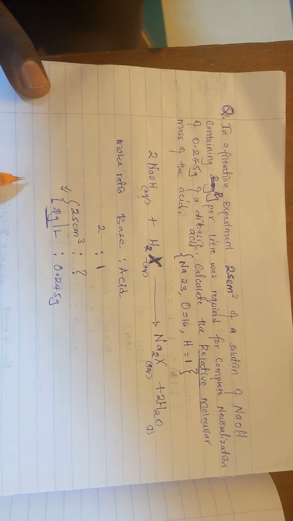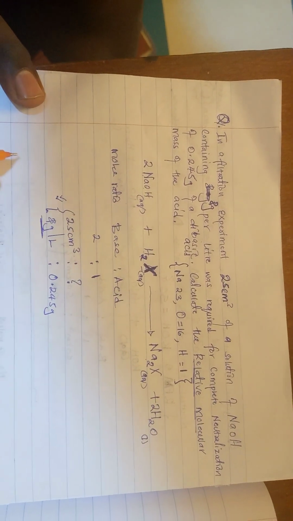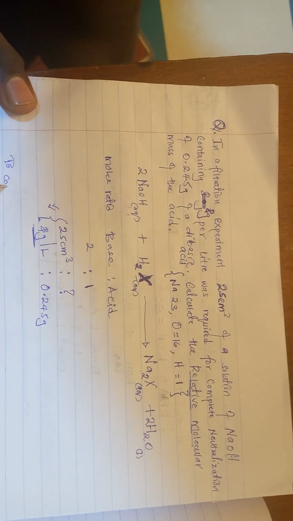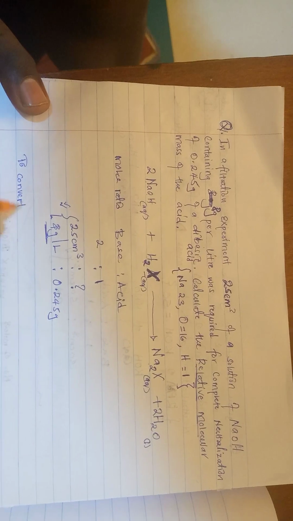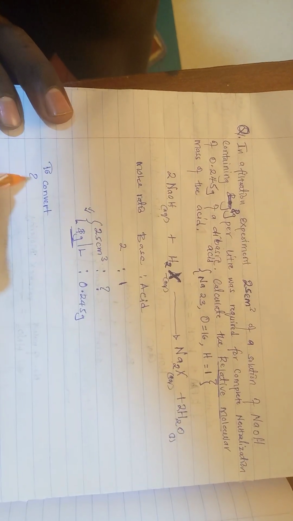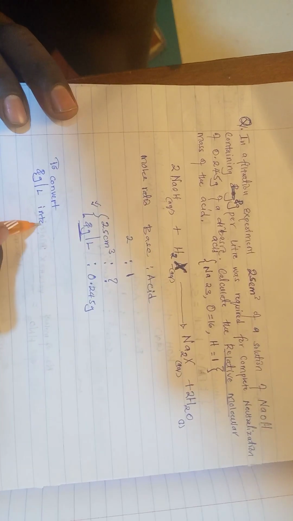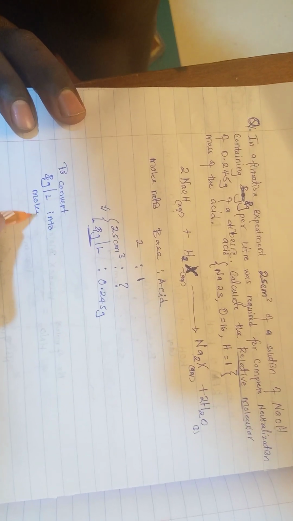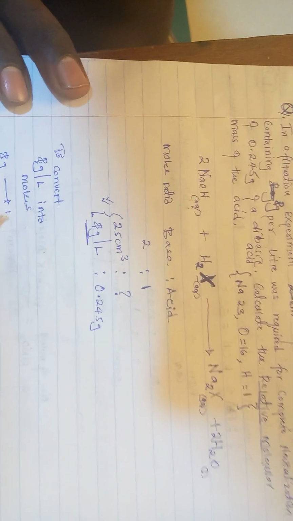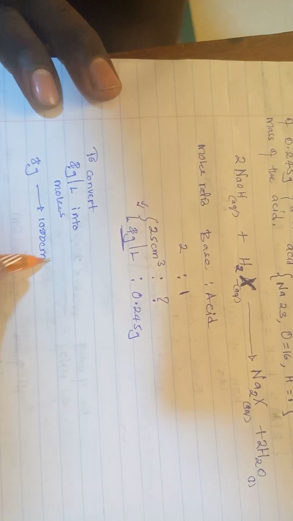So we continue and say, to convert 8 gram per liter into moles, you will get that 8 gram are in 1000 centimeter cubed.